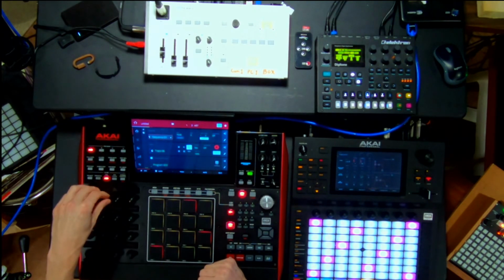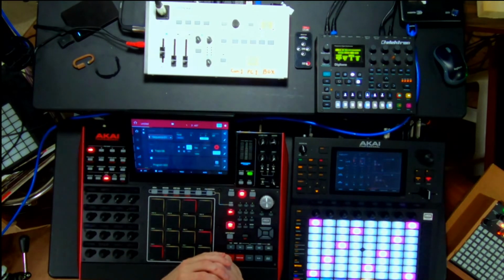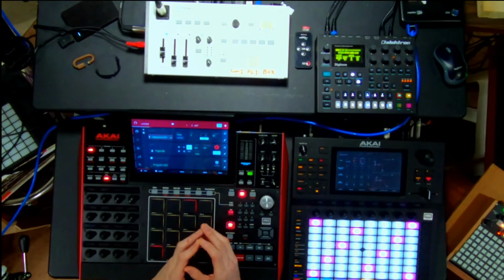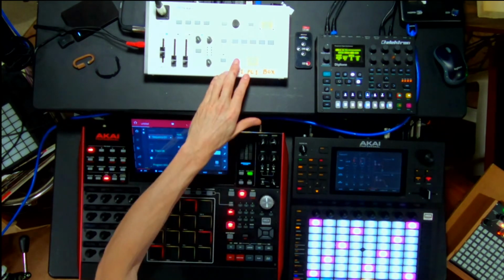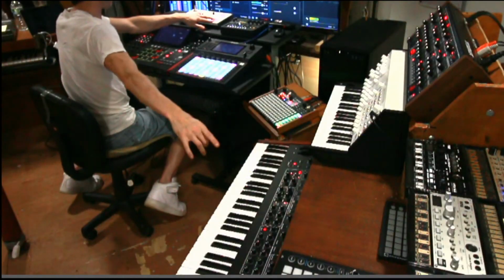But that's going to take a little bit more dissecting, because I want to be able to route specific things, and I need to get specific MIDI note information for cutoff filters for like my Rev2.